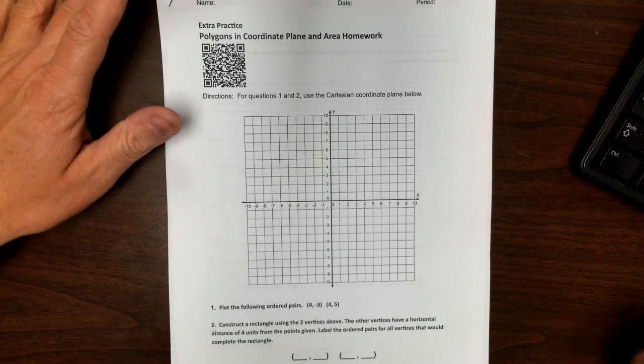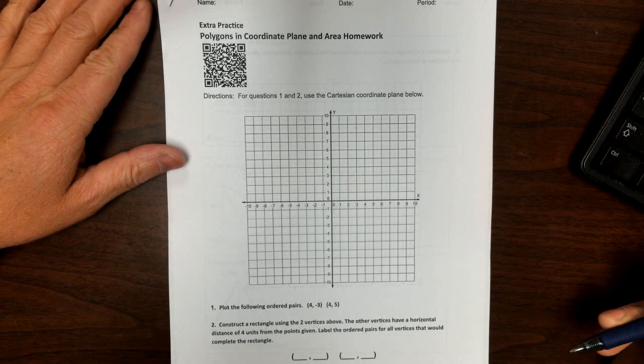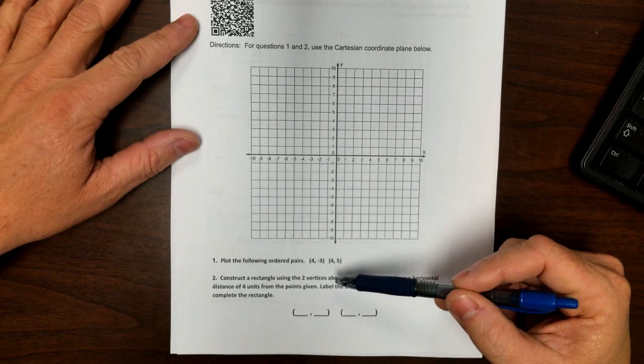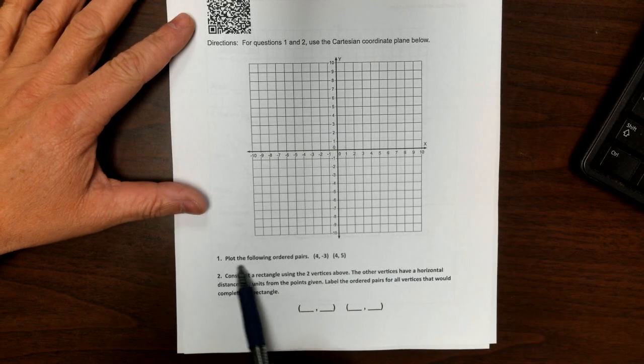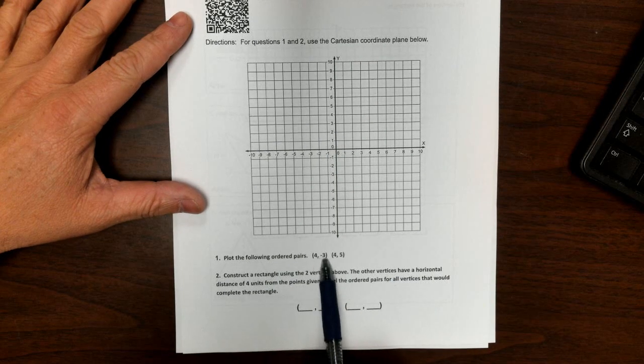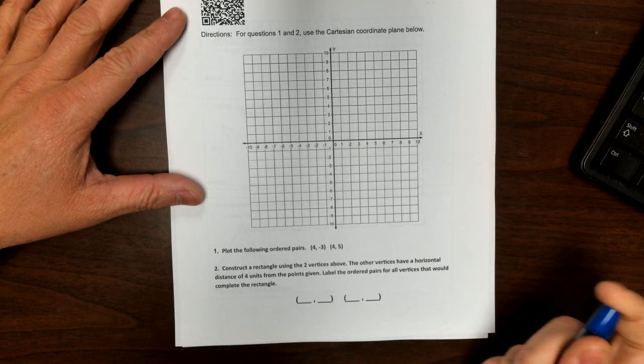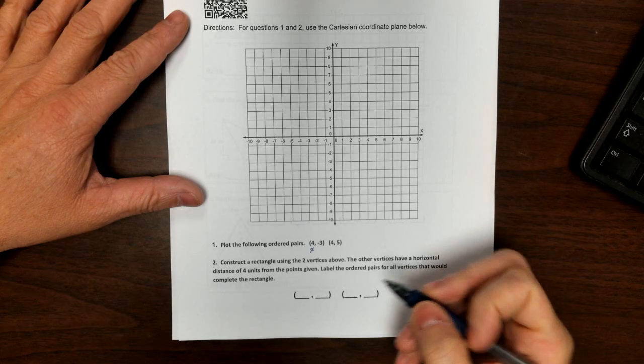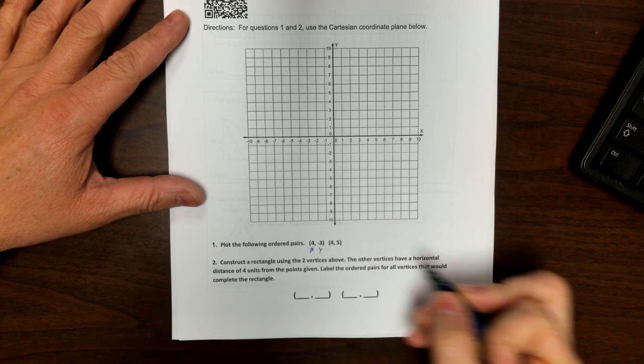Let's talk about your homework assignment, polygons in a coordinate plane, and area homework. Let's look at questions number 1 and 2 down here at the bottom. It says to plot the ordered pairs (4, -3) and (4, 5). Remember, in ordered pairs, that first number is your x value, and that second number is your y value.